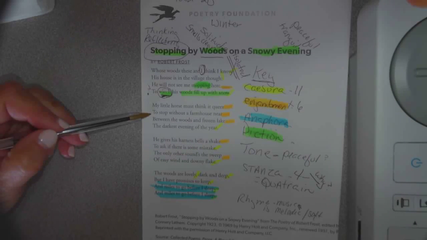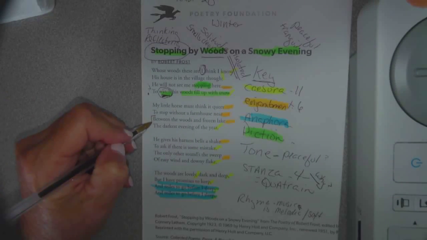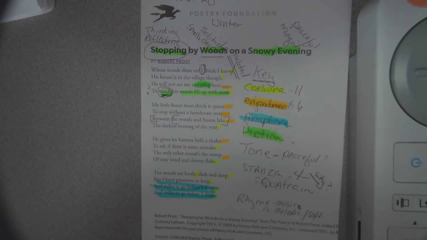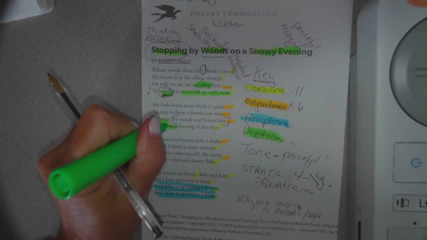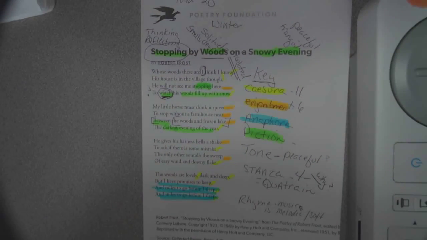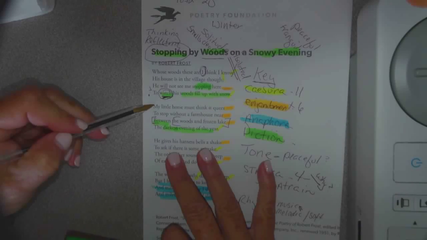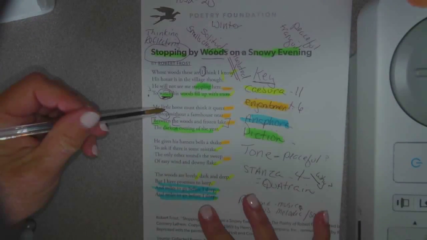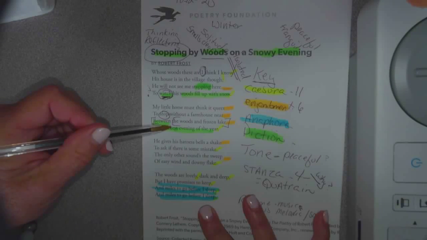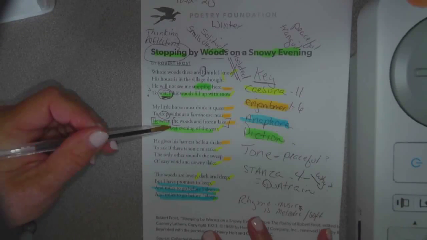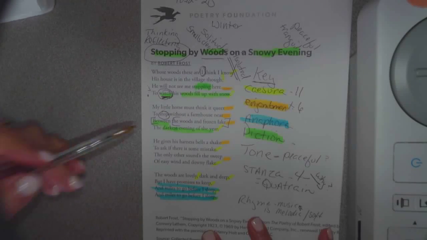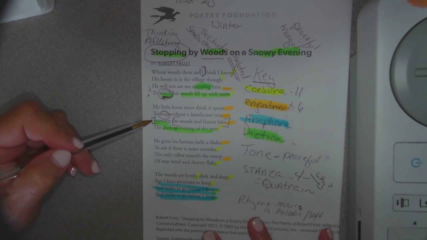The second stanza says, "My little horse must think it queer to stop without a farmhouse near, between the woods and frozen lake, the darkest evening of the year." Okay. On this particular stanza, we have the idea that this is unusual for the horse and the man, that they usually continue through and are oblivious, perhaps, of what is happening.